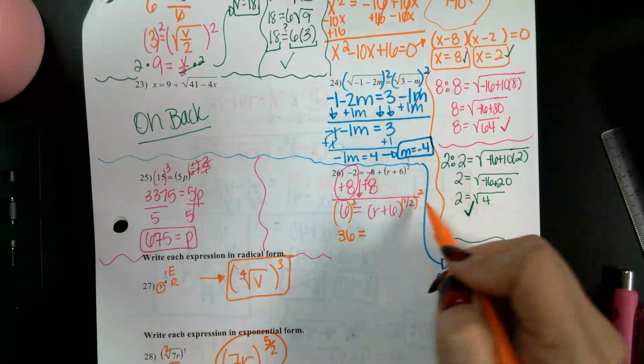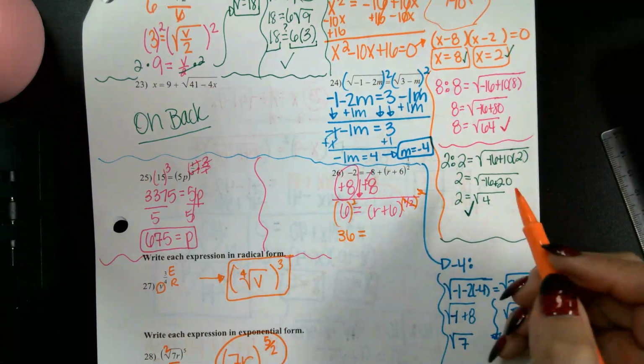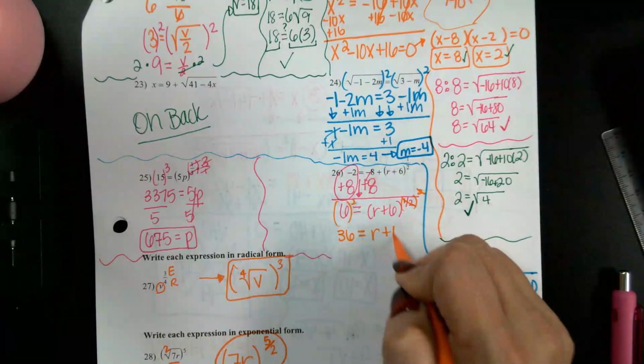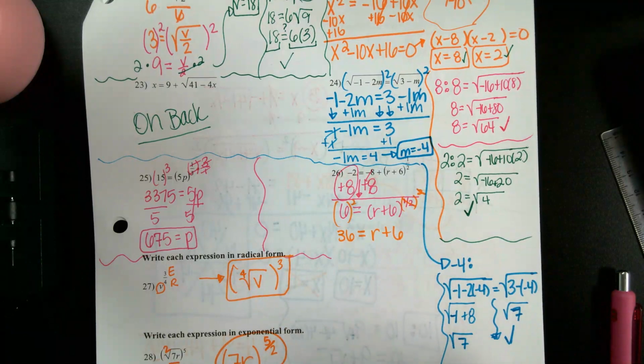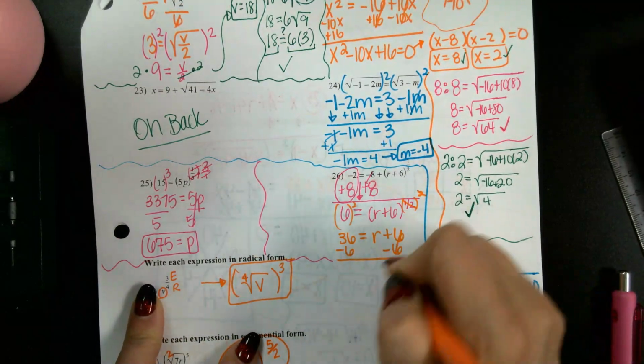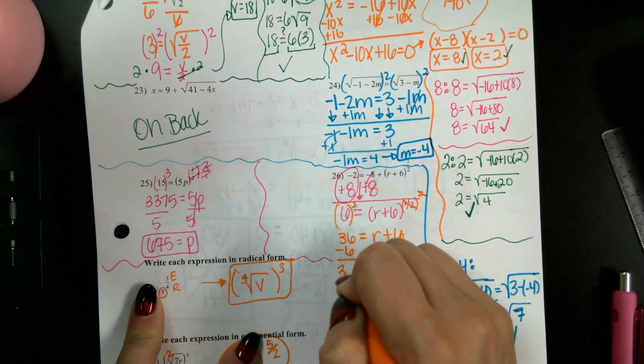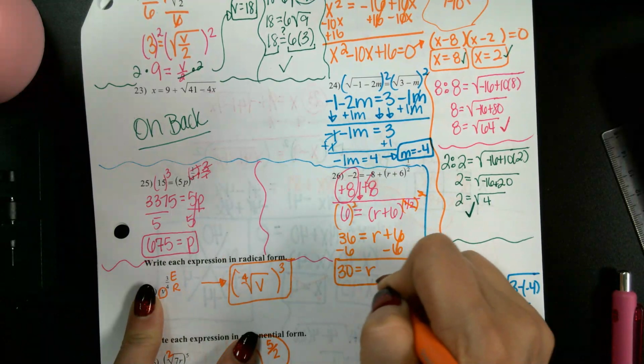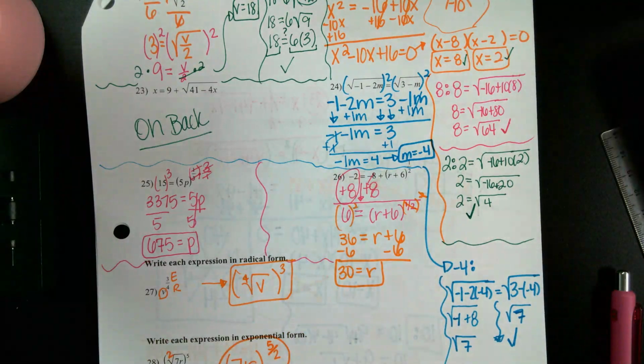And on the right side, the 1/2 and the 2 cancel each other out, so you're just left with r plus 6. One more step to solve it, and we will be done. Subtract 6. So r equals 30. And that is the last problem on your Unit 4 review.